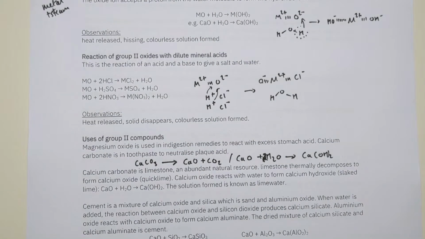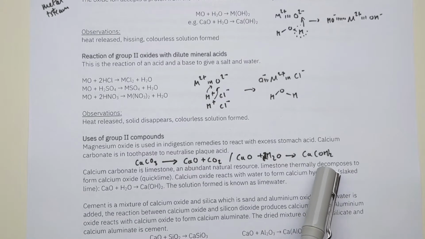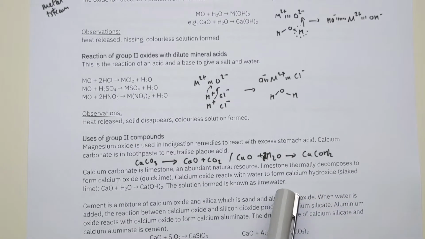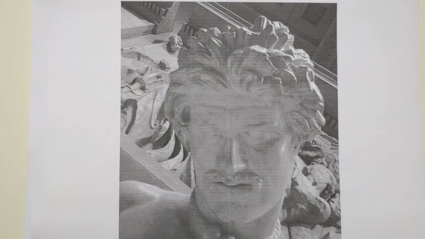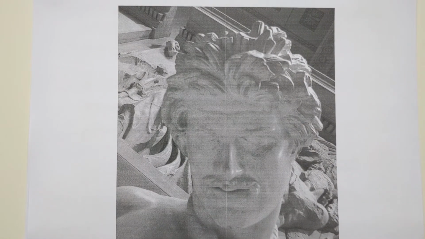Another use of one of these calcium compounds is calcium hydroxide. Calcium hydroxide in solution is known as lime water, which obviously you know is a very common way of testing for carbon dioxide. What historians reckon lime water was used for back in the day was as a hair treatment.